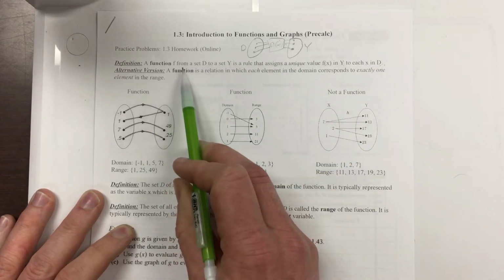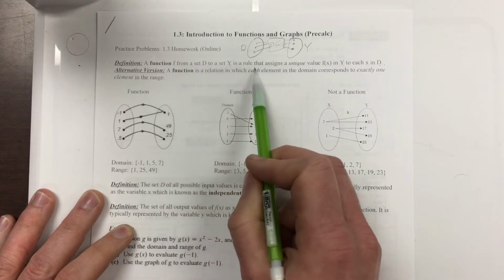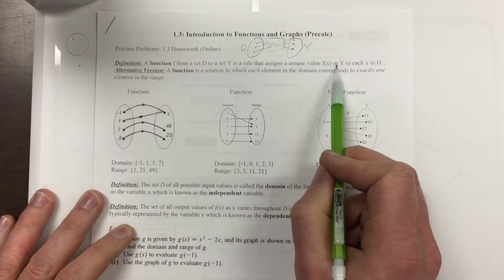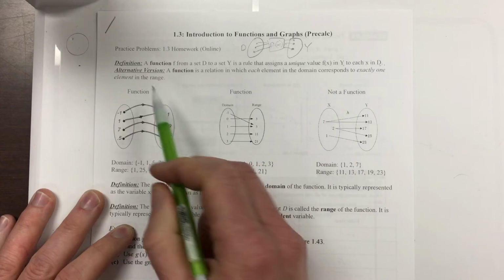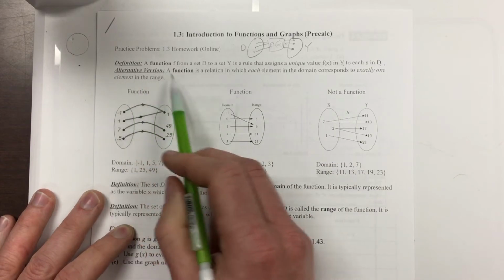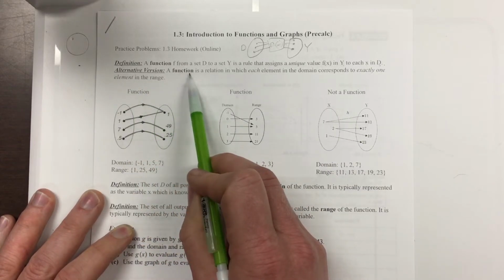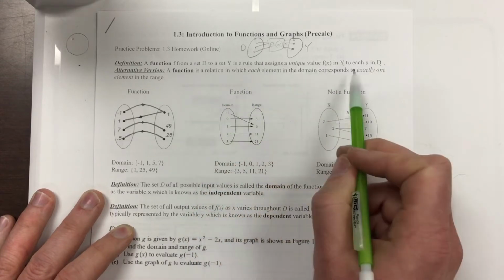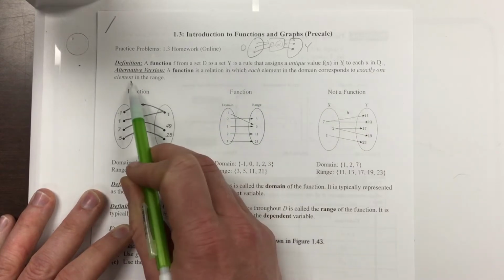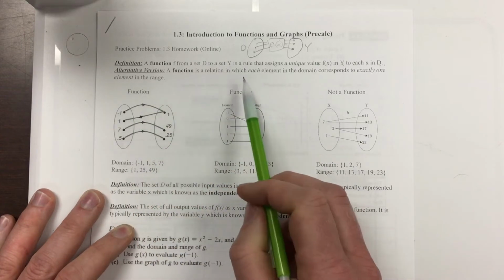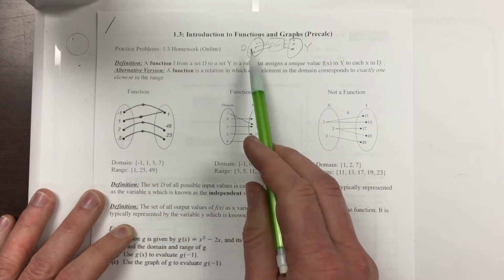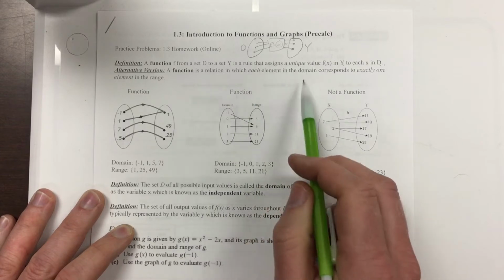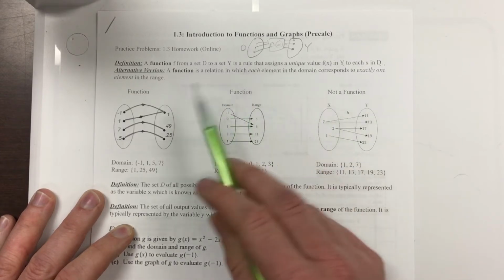Okay, so a function from a set D to a set Y is a rule that assigns a unique value f of x in Y to each x in D. An alternative version of this is a function is a relation in which each element in the domain corresponds to exactly one element in the range. That's exactly what I just said in the previous part. Each element in the domain goes to exactly one element in the range.